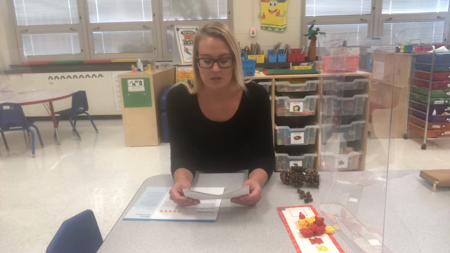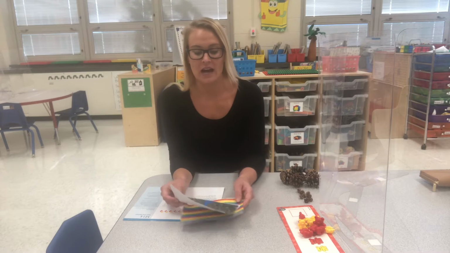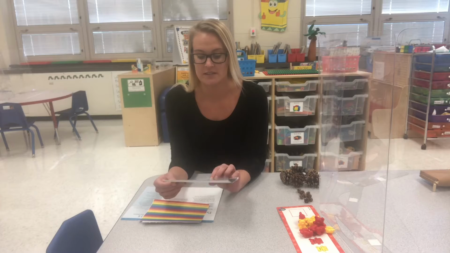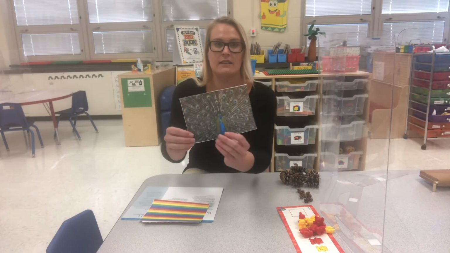Today we are going to talk about patterns and we're going to make some patterns. So first I want you to think about some patterns that you notice around you. I have a few examples here of patterns that I want you to look at.